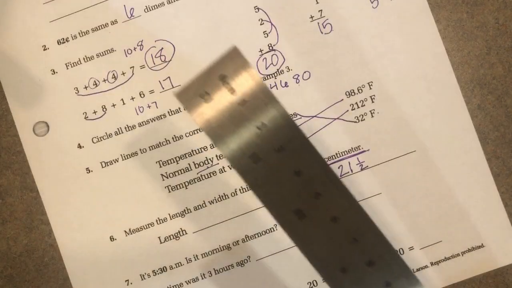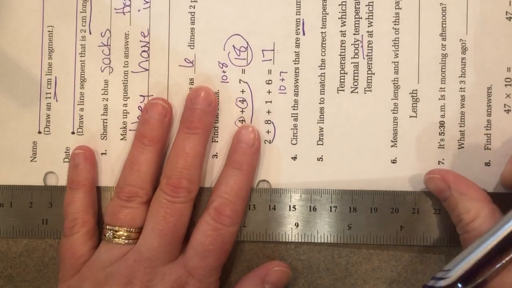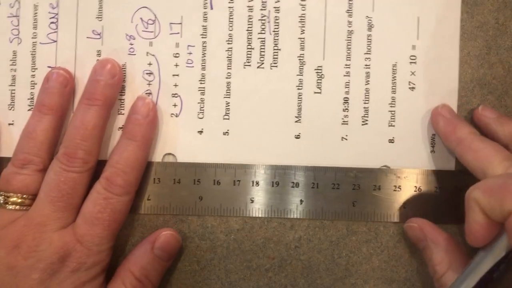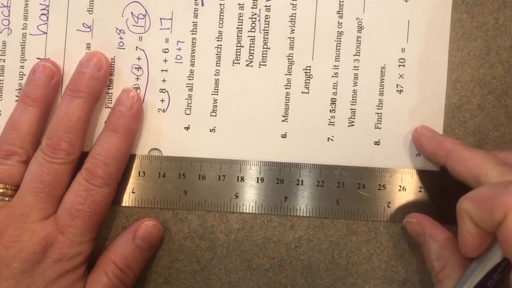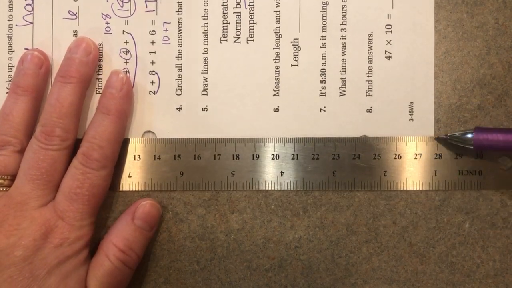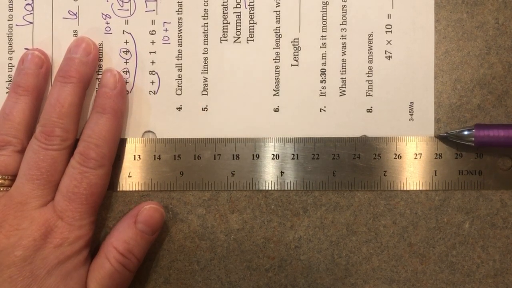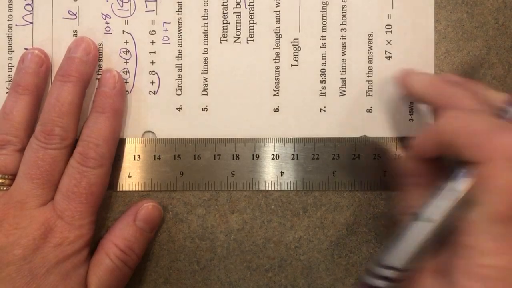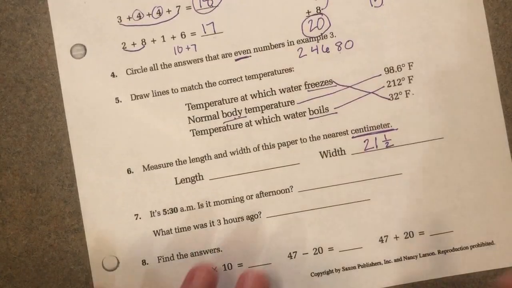The length, let's see if I can get this all on the camera. Get to the end. Move all my stuff around. Okay, so it's lined up and the end is almost right on the 28. So we're gonna say that it is 28 centimeters long.